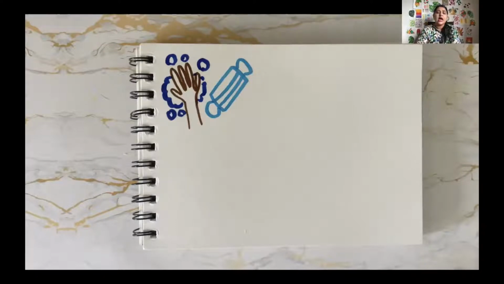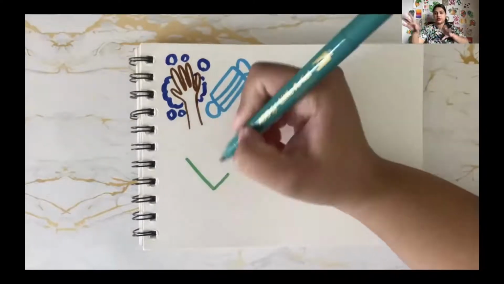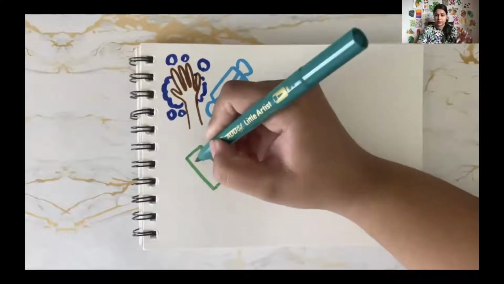Now, the third thing is basically going to be to sanitize as much as possible. So here I'm going to go ahead and draw a sanitizer bottle. And now sanitization, which is a sanitizer, as well as washing your hands, I do understand becomes similar, but why I am putting them as different categories, I will explain to you in a bit.